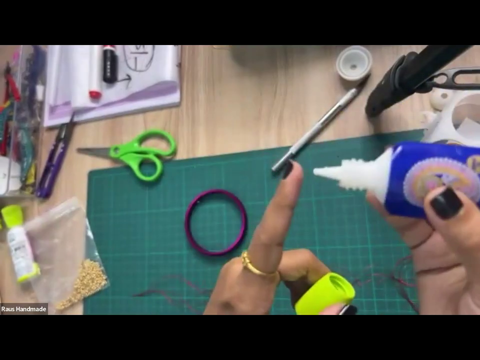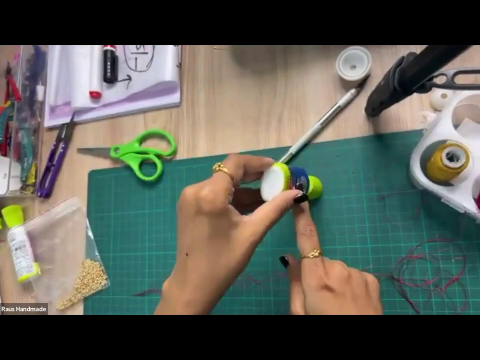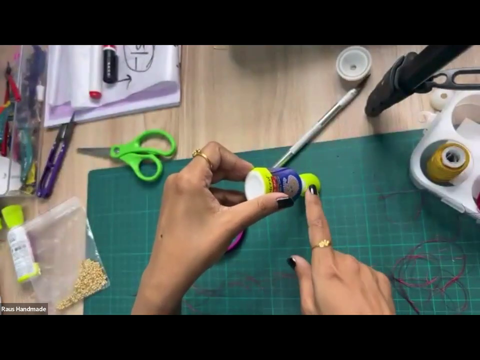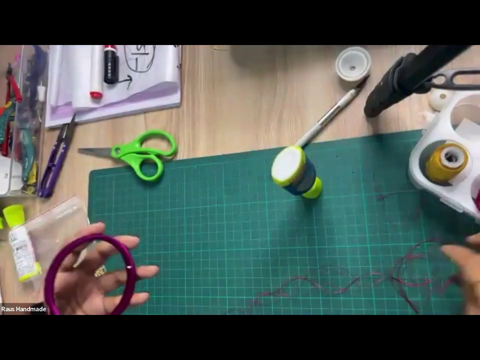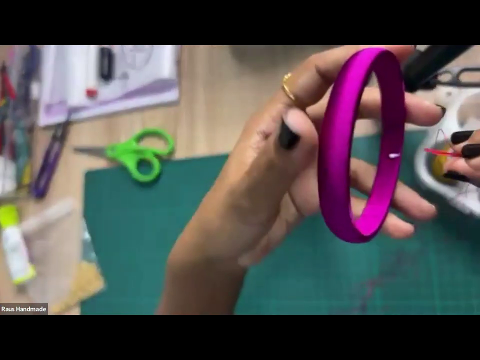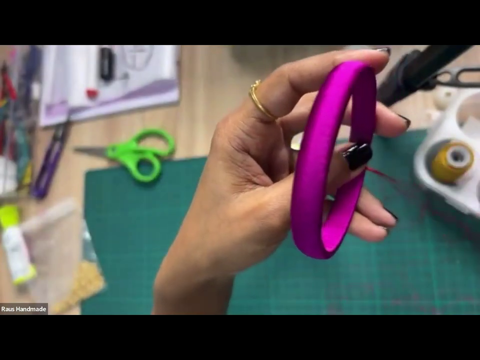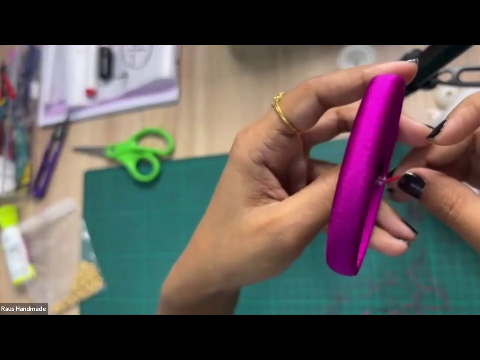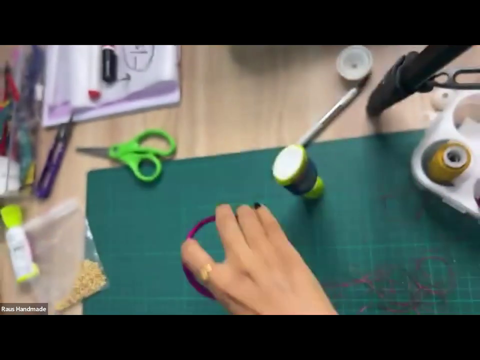இதோட open வந்து எங்க இருக்குன்னு பாத்தீங்கன்னா இங்க இருக்கும். So you can keep it like this. So on the glue flow வந்து இந்த மாதிரி இருக்கும். So you can work very much easy. All right. So what am I going to do? I'm just going to place it in the half of the bangle and then I'm going to leave it for some time to dry.